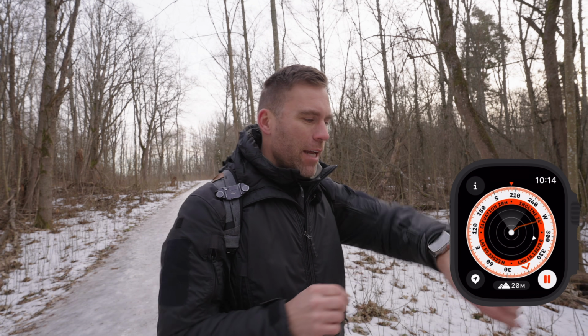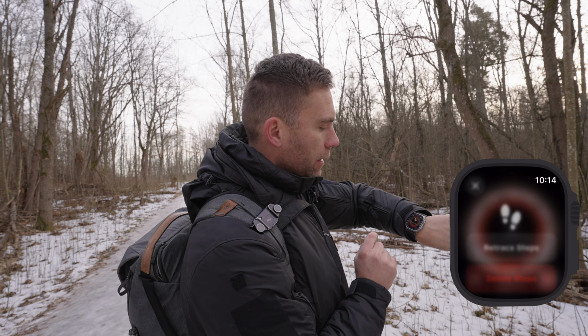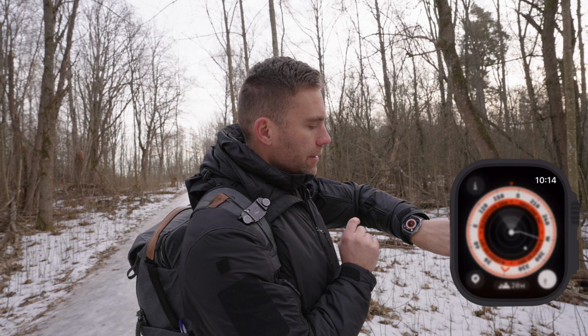Say that we're now done with our walk and we're going to find our way back. Then we just take pause. And then we take retrace steps.